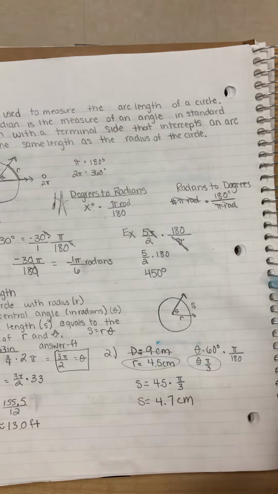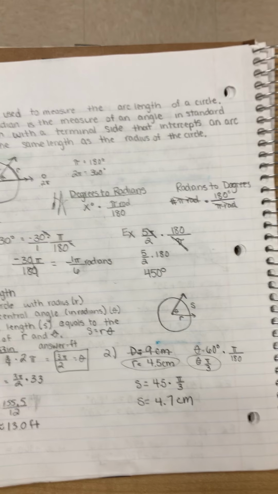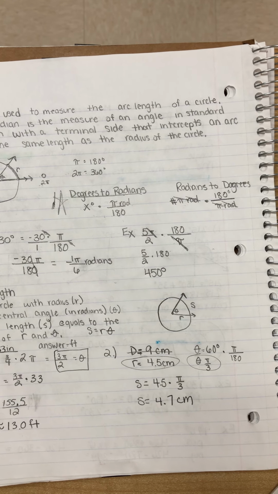Okay? So you just have to pay attention to what it asks. Make sure your measurements are what it's asking you, okay? Just pay attention to the question. Make sure you have everything converted correctly. You only have 1 measurement in it. Just make sure you have what you need.